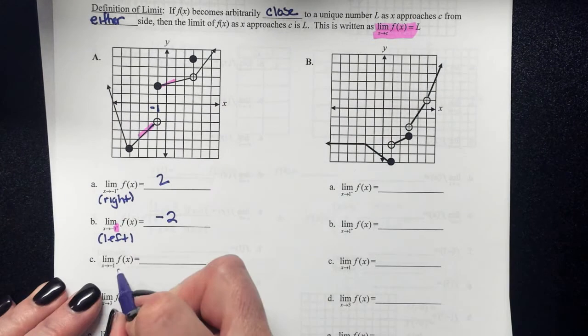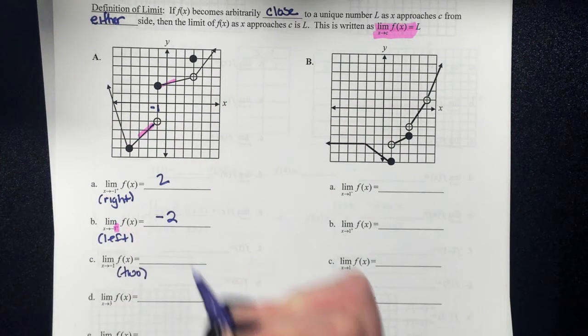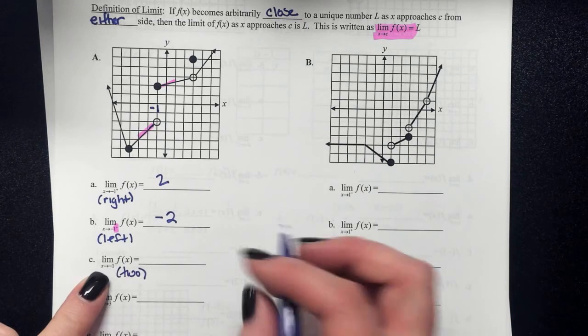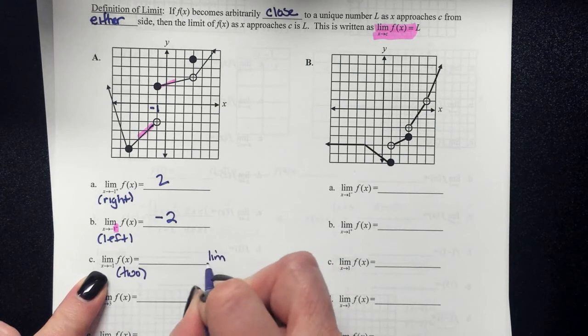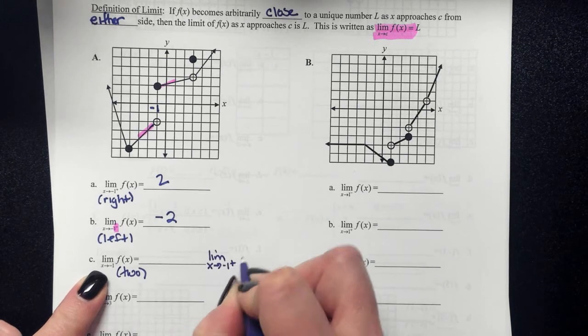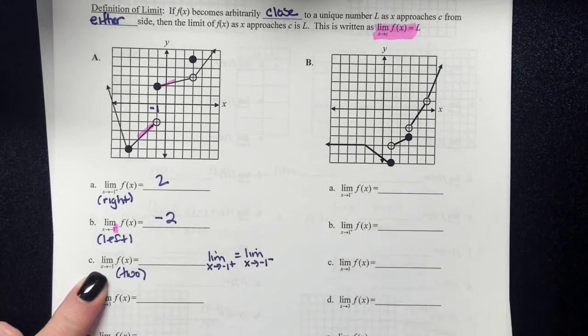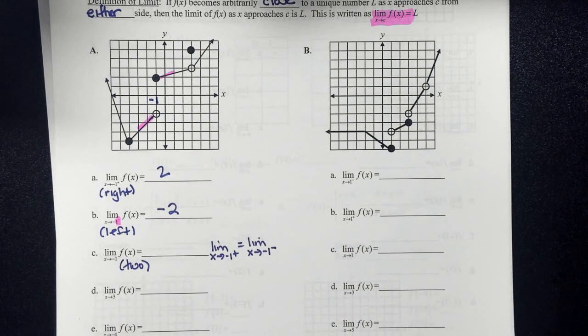Now, this is a two-sided limit, because notice you do not have a plus or minus exponent for -1. So in order for this limit to exist, the limit as x approaches -1 from the right has to be equal to the limit as x approaches -1 from the left. So I found the limit from the right.